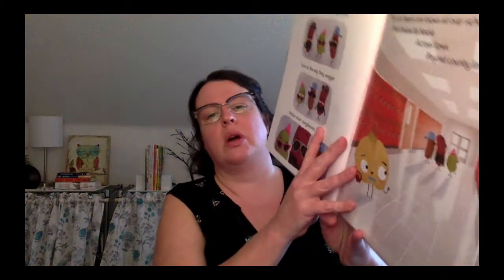The next thing I want to talk to you about is setting. Setting is where the story happened. So if my life was a story, the setting would be this room that I'm in. If your life was a story, the setting might be your house or your bedroom or the backyard. I'm going to show you some of the pages from this book. We're going to try to figure out where the setting is.